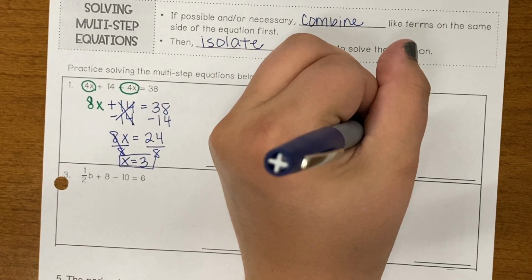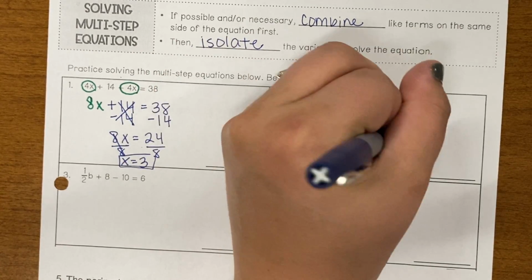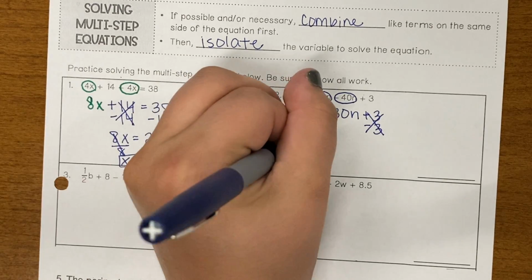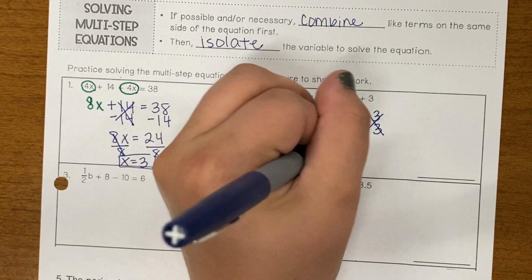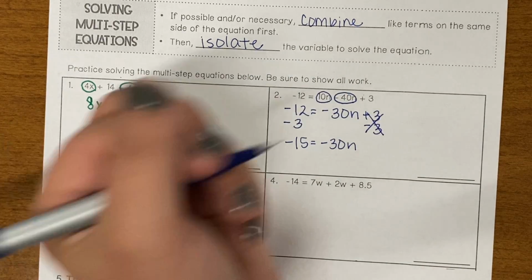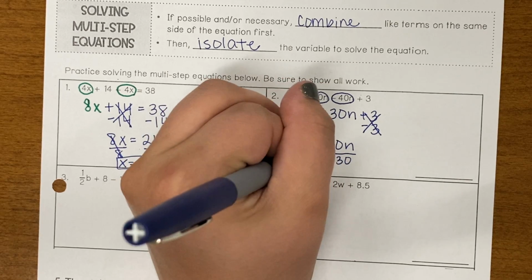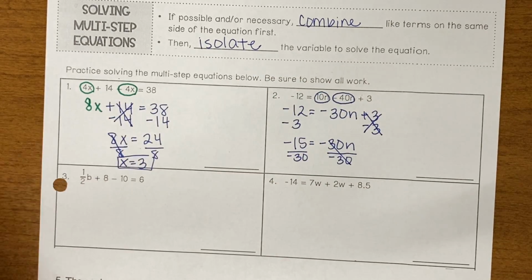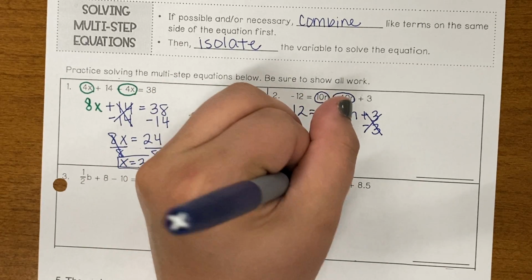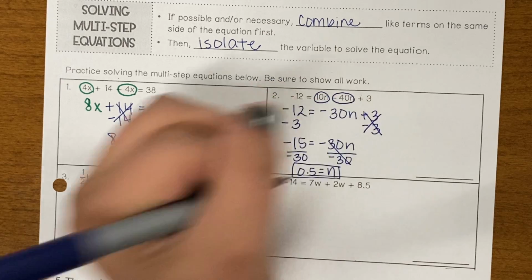I need to cancel out my constant by subtracting 3 from both sides. I have negative 15 equals negative 30n. I want to get n by itself, so I'm going to divide by negative 30. Those cancel out. Negative 15 divided by negative 30 is positive 0.5, and that equals n.